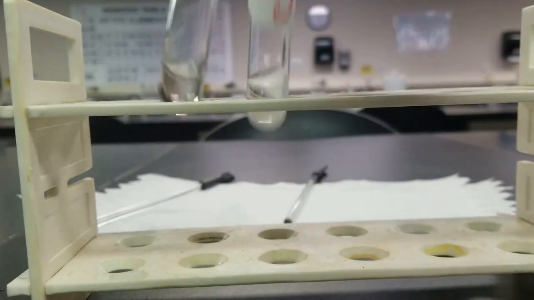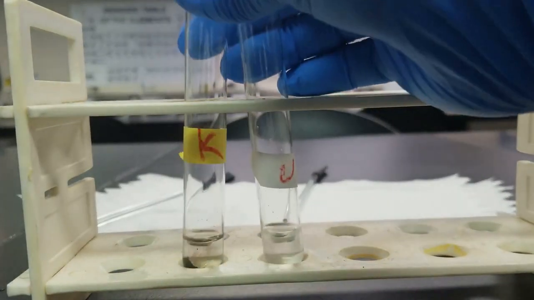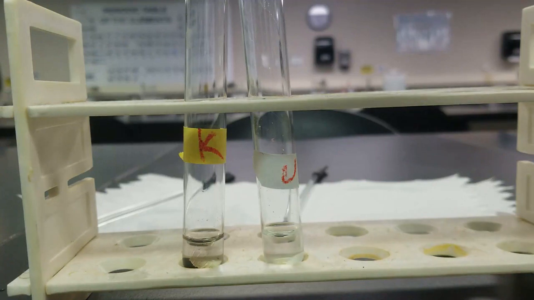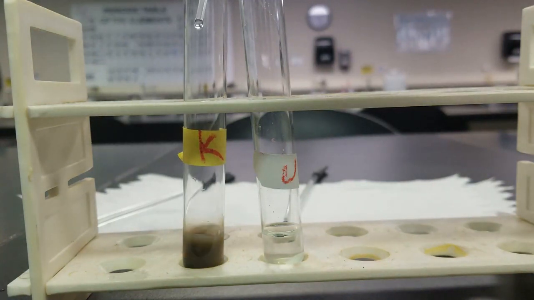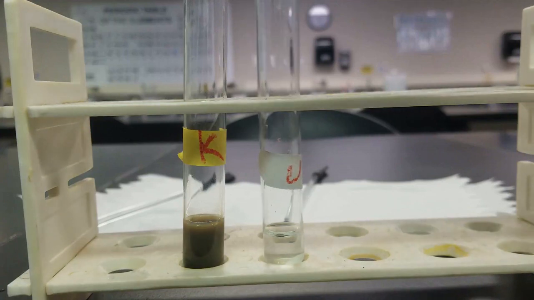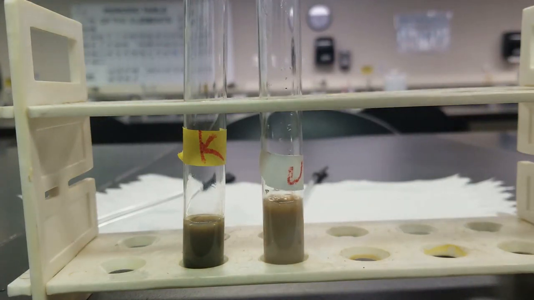You can see I've gone ahead and centrifuged, got my solid on the bottom. Let's add some more silver sulfate to test if the precipitation is complete. As you can see, we still got more precipitation on this side. Push a little bit there. And some more precipitation probably on this side too. Yeah, there it comes.